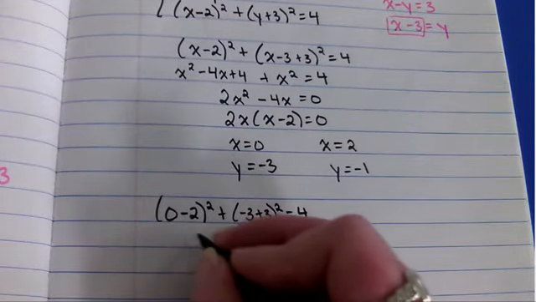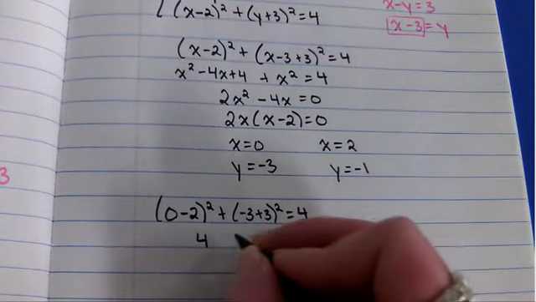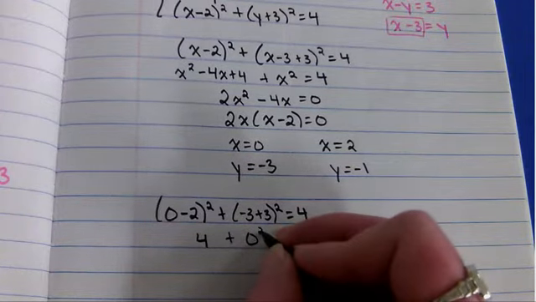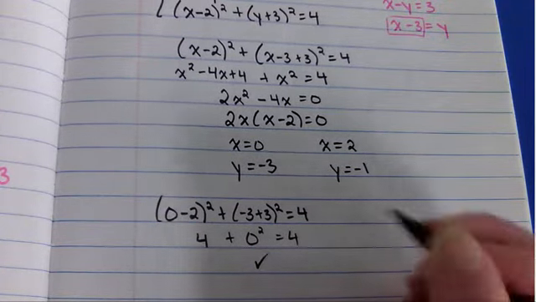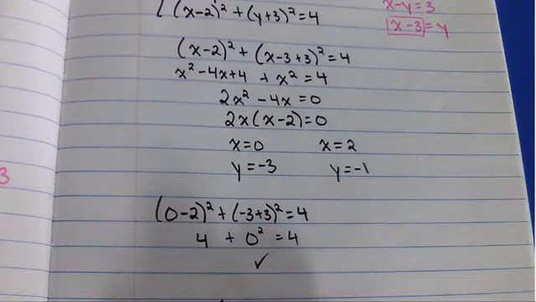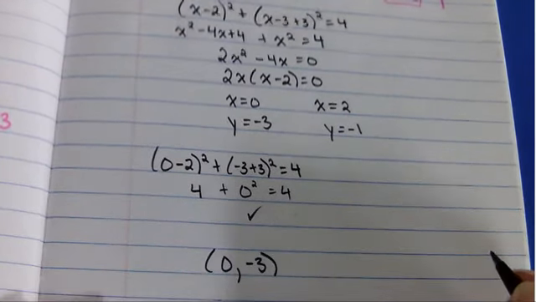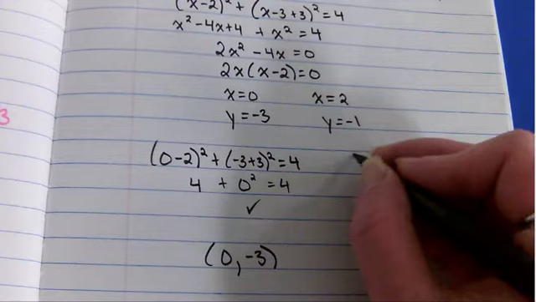Well, negative 2 squared is 4. Negative 3 plus 3 is 0. Squared doesn't really matter. And yes, it does work. So that first point does work. Let's try the next one.